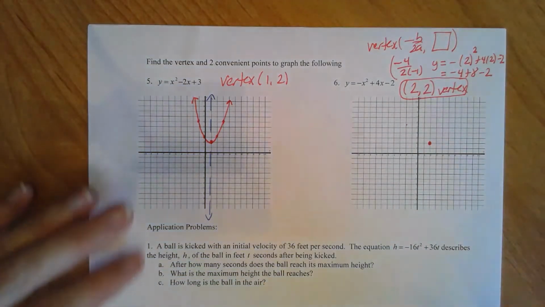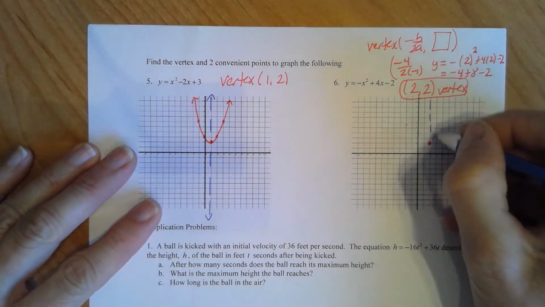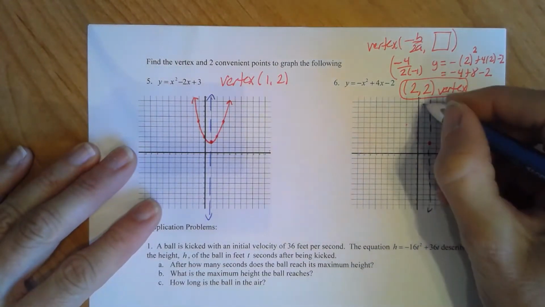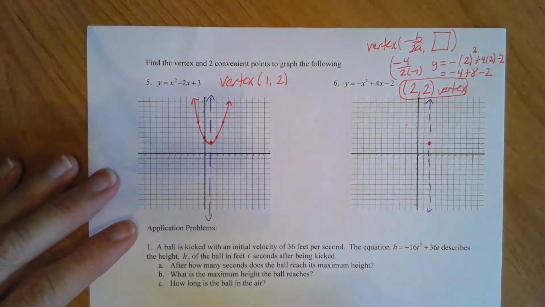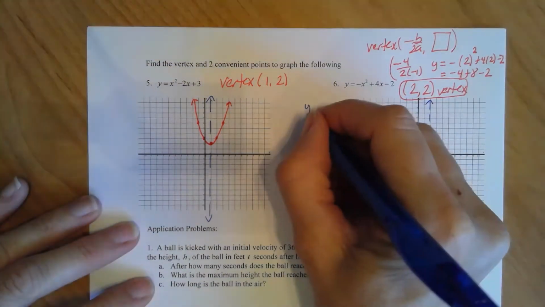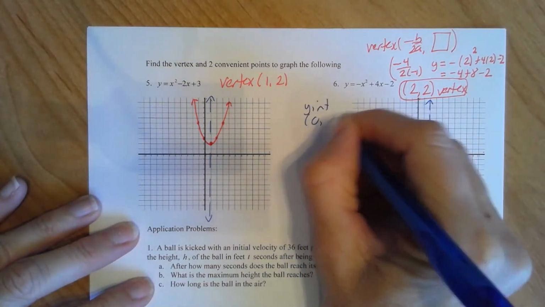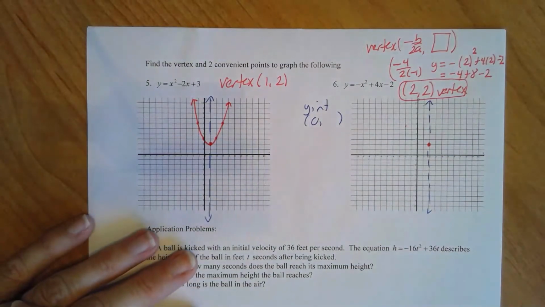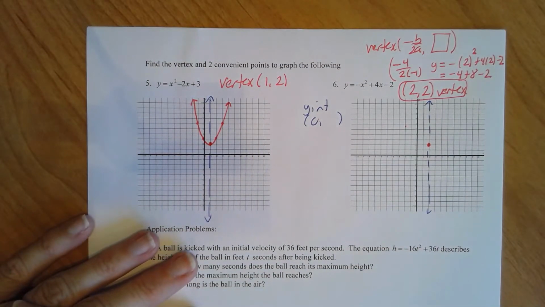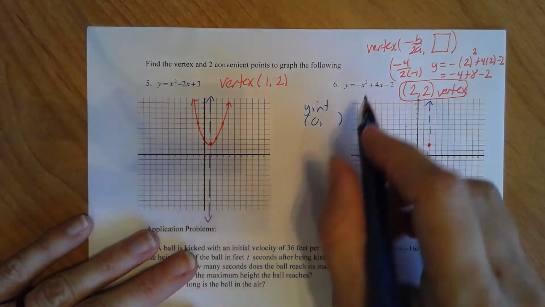Now draw your line of symmetry so you know that you are going to be symmetric over that line of symmetry. Now, one thing that I think is pretty nice to find is always the y-intercept. We only said find another convenient point, and then when we flip it, we'll have our third point. So how do we find the y-intercept? We let x be 0.